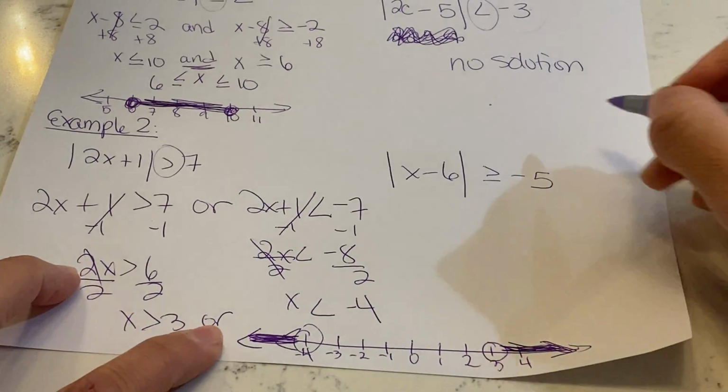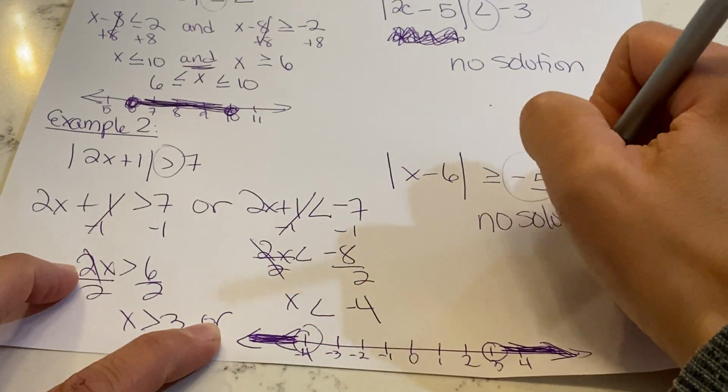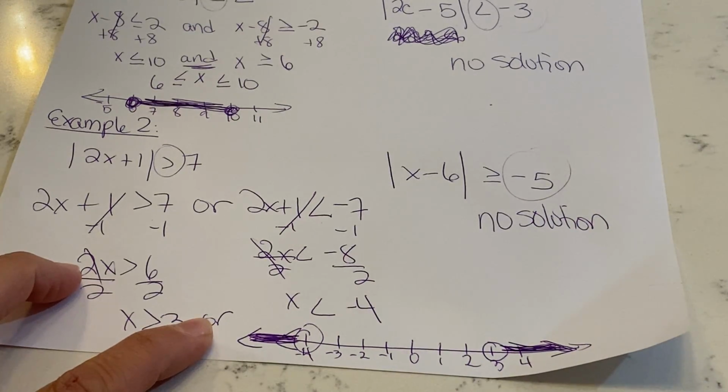And for this one, what do I see? Is equal to a negative. I cannot solve it. I don't waste my time. All I need to write is no solution.